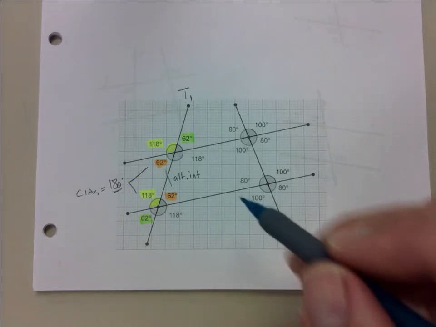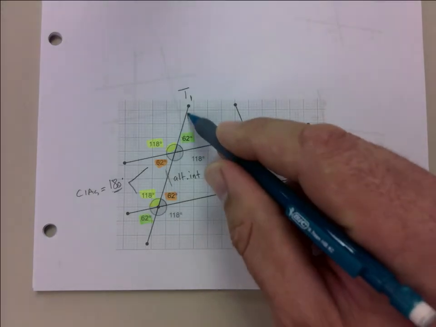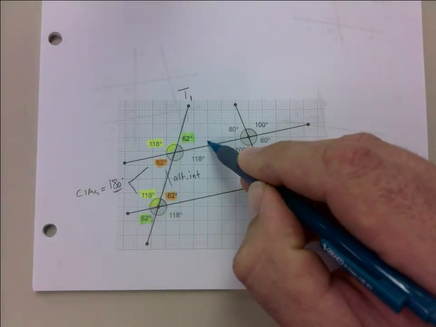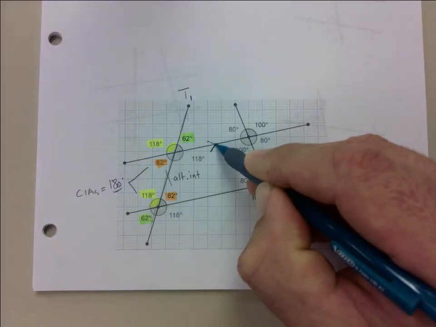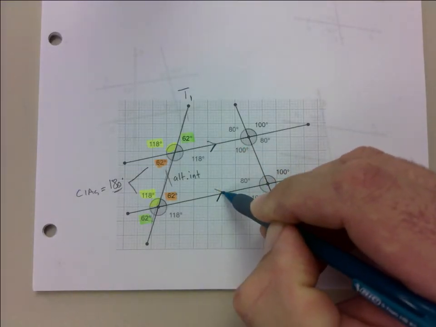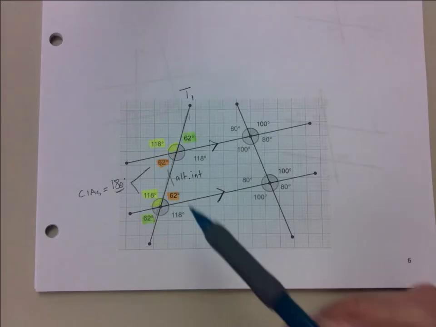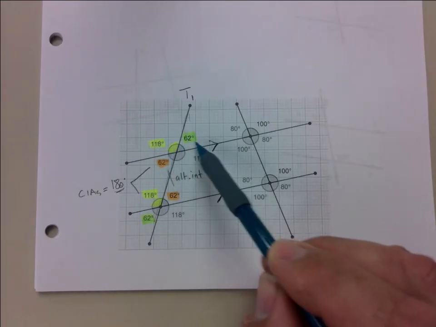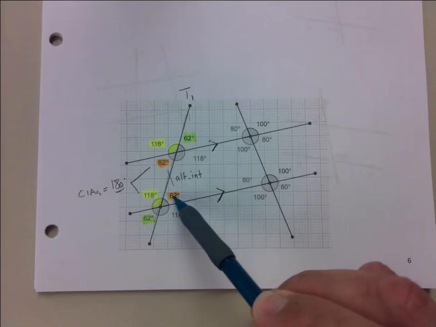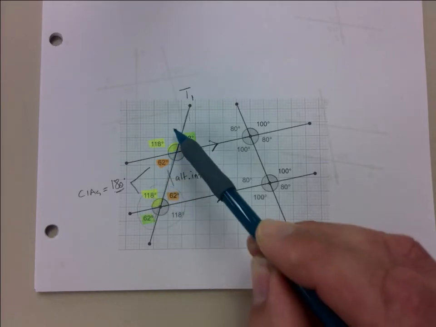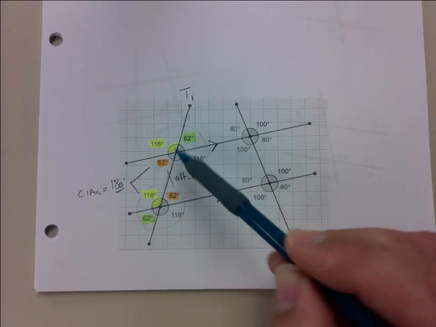The conclusion here is, guys, watch this. You ready for this? Because we traveled along the transversal and we observed this, we can now say that this line is parallel to that line. We can confidently say that. Look at all these angles here. Don't you see the exact same angles over here? This intersection is a copy of this intersection there.